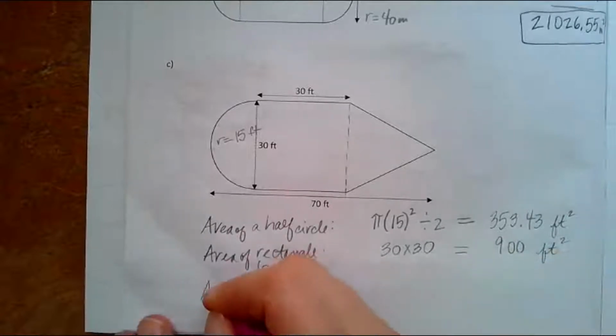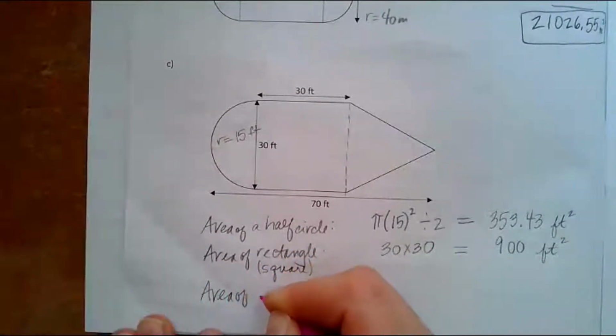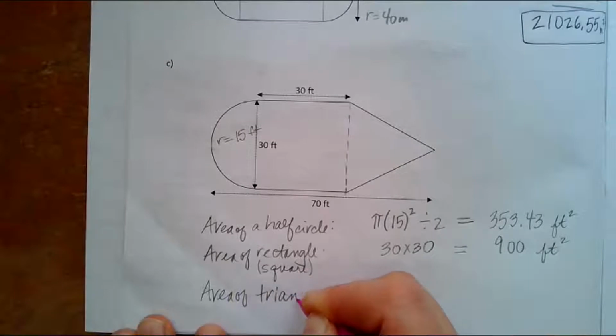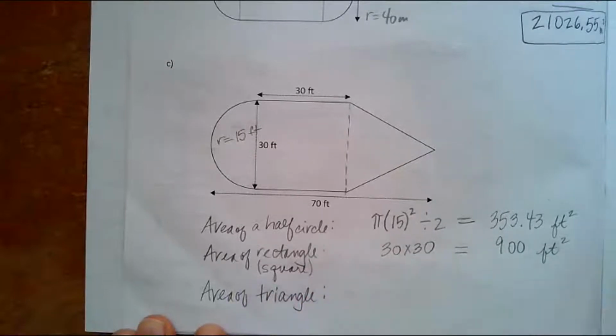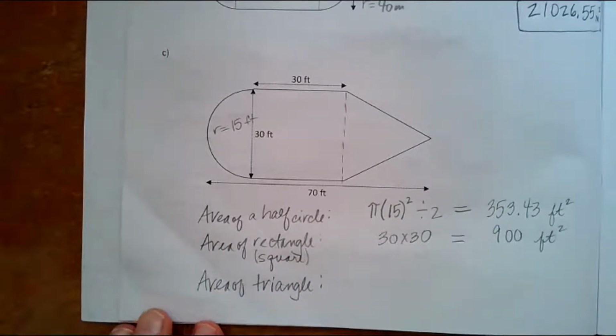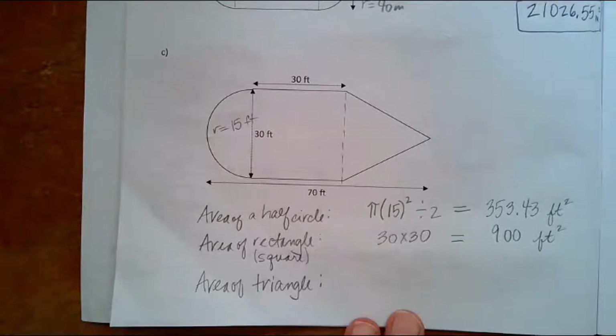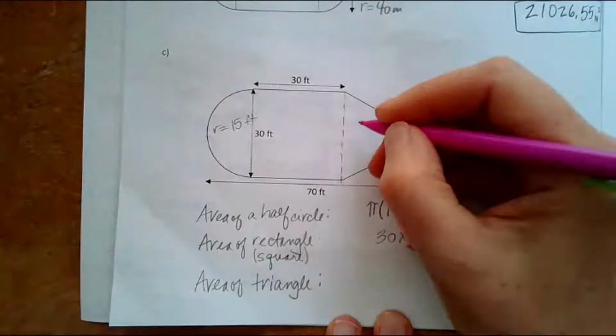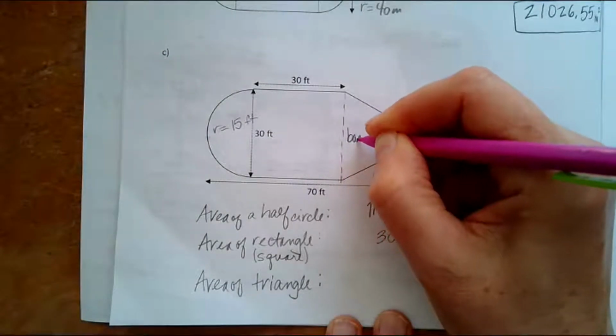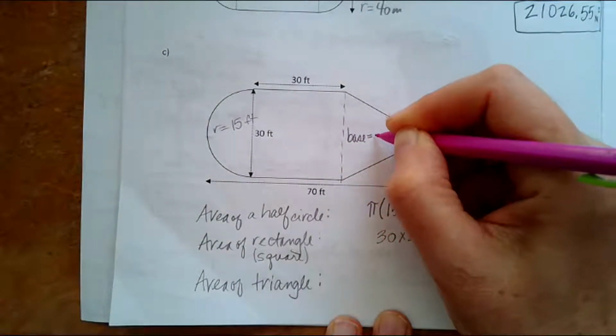And finally, area of the triangle. Okay, what's the area of the triangle? So base times height divided by 2. Well, what's the base? That's easy, right? The base is 30 feet.